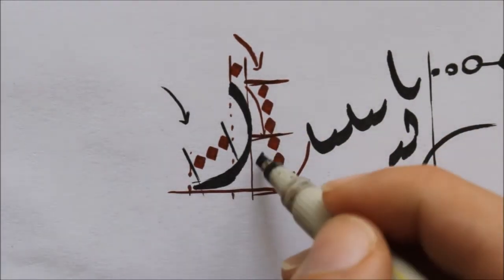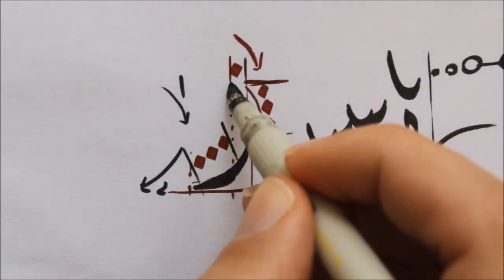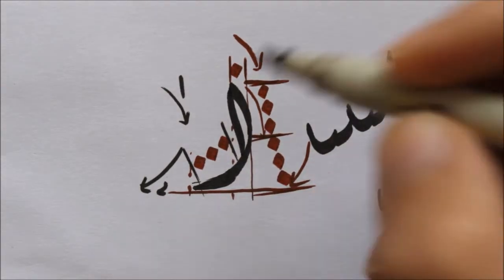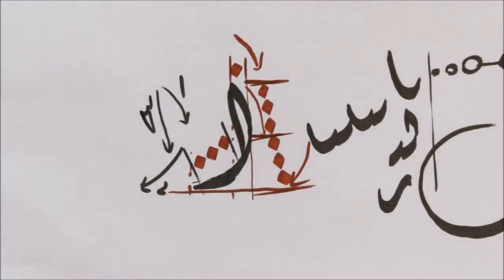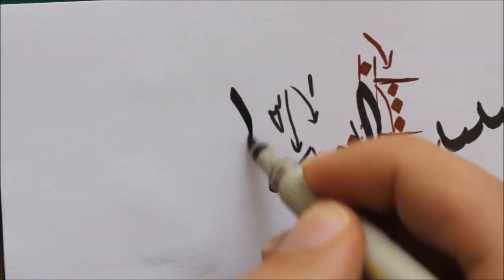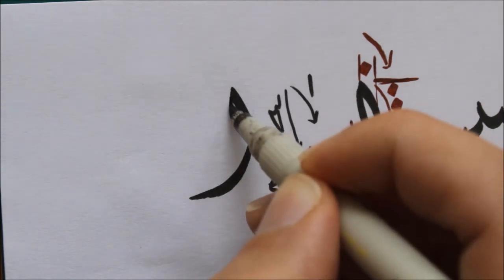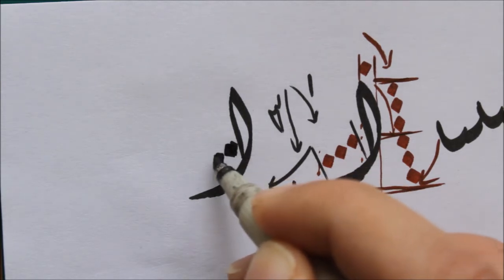Finally, this is the second move, by the way. The third one is going down this way. So let's do it again. We've got the first move, the second move, and the third move. Here we've got 3 points of width.